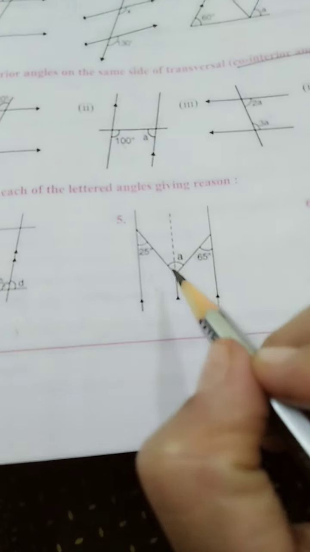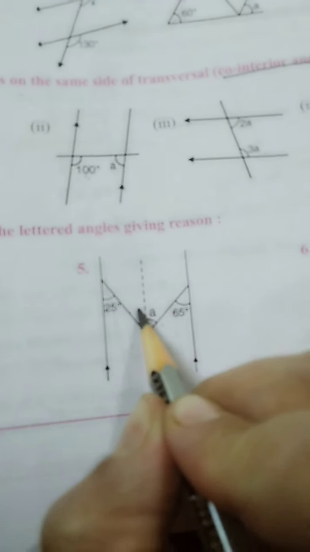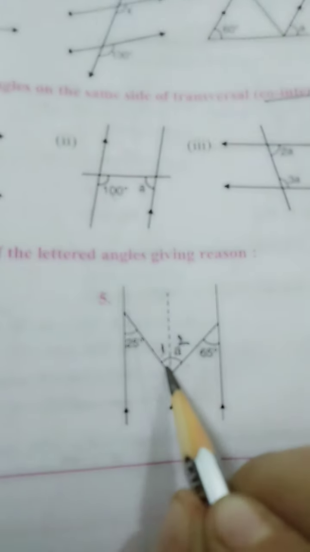Now let us see 5. Here these three lines are parallel. Here this complete angle is A, but we cannot find the complete angle directly. So it has been cut into two parts. Let us name them part 1 and part 2. This is angle 1 and this is angle 2.